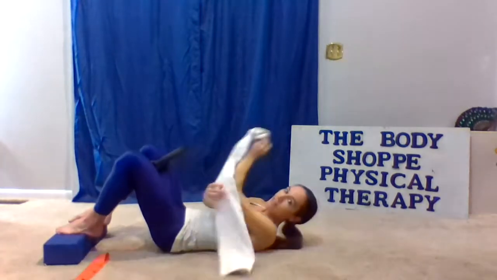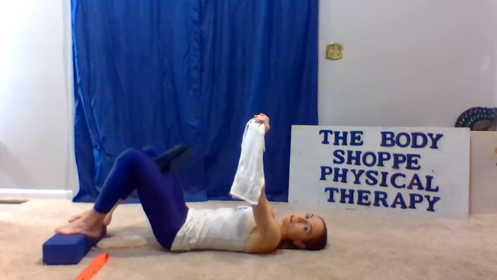Now, to further engage my core, I'm going to take the towel. I'm going to do another set of 25, keeping my feet on the block. I'm in a posterior pelvic tilt. I'm then going to engage and depress my shoulders down. The shoulder blades are also part of the core.